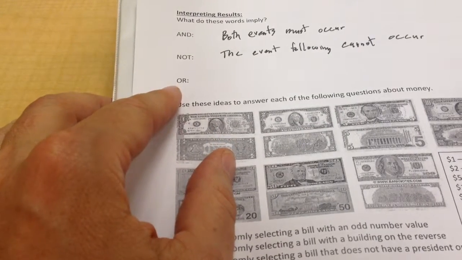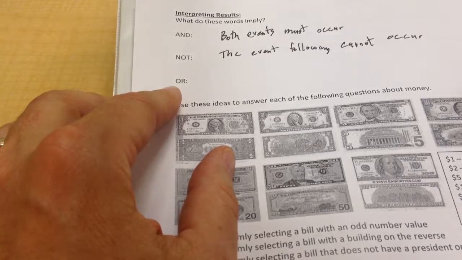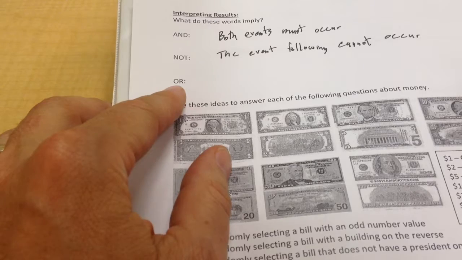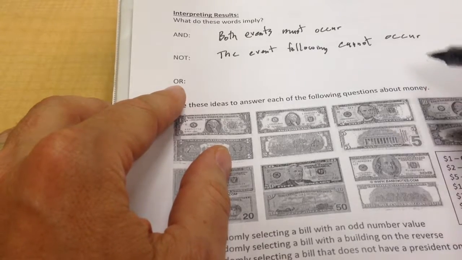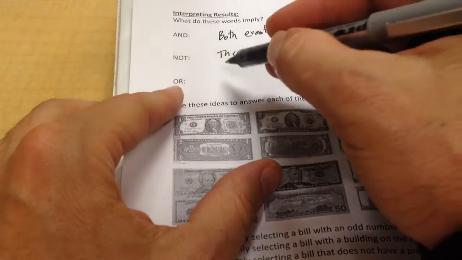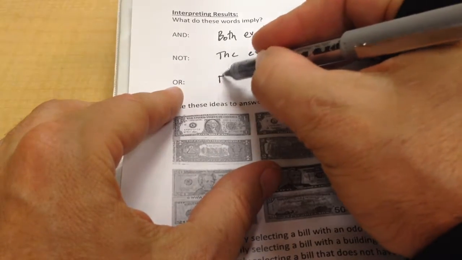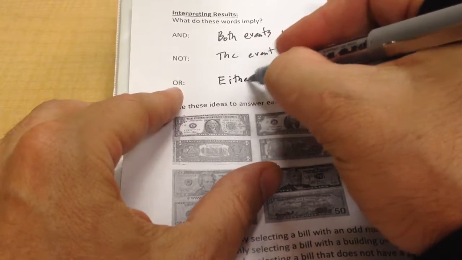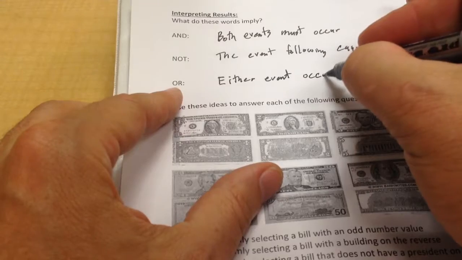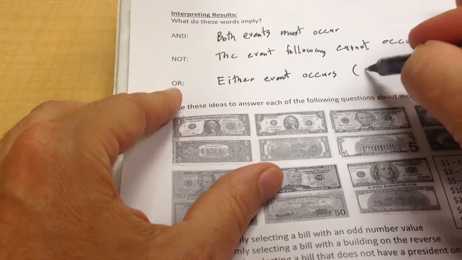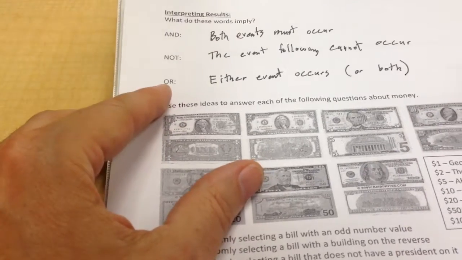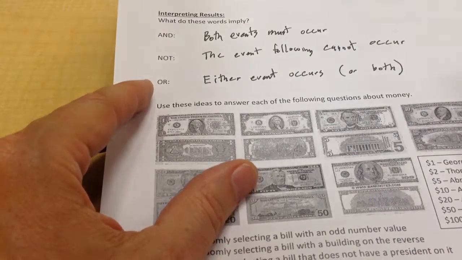So this is not an exclusive or the way it is in English, which typically implies you're only going to get one of them. A logical or implies that if I get one or the other or both, then that works. So an or here means either event occurs, and then I'm just going to say or both. So we're not excluding the possibility that both events could occur.